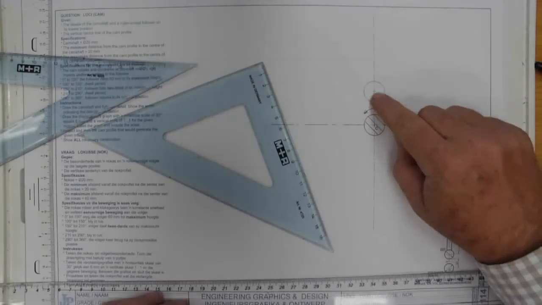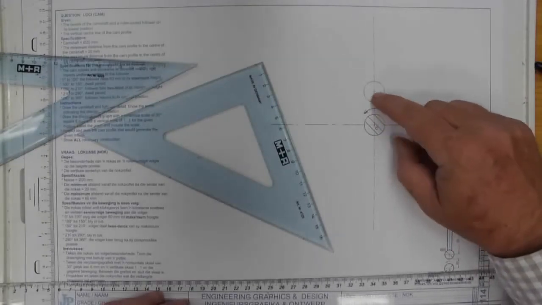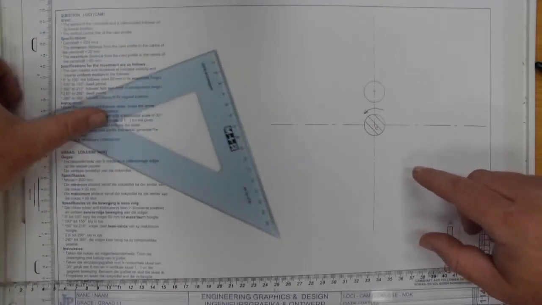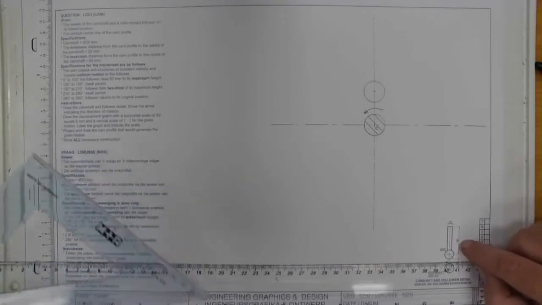Now remember, this is the point that I must project across as the baseline of my displacement graph. I'm just going to finish off drawing my roller follower. There is the given, which I've completed over here.